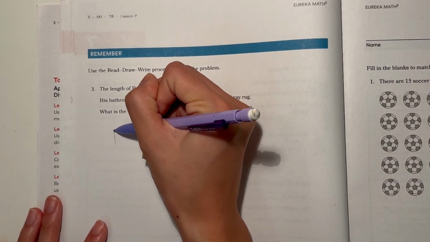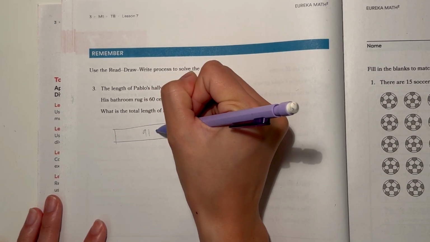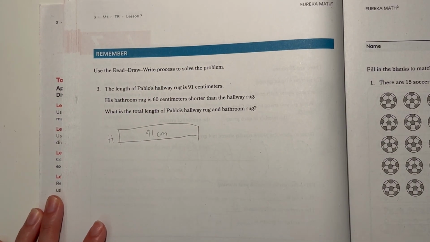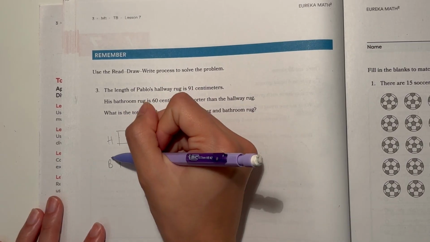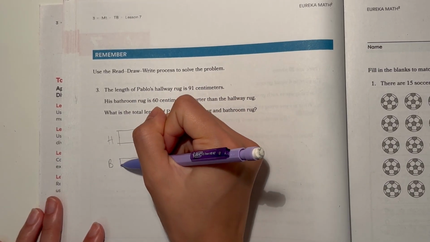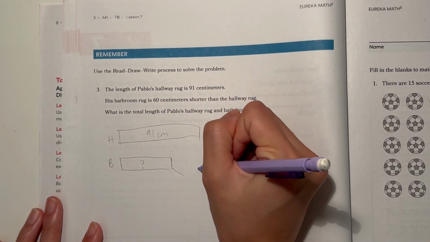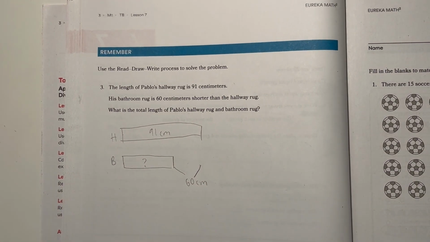The hallway rug is 91 centimeters, and I'll label this H for hallway. Now the bathroom rug, B for bathroom, we don't know how long it is, but what we do know is that it is 60 centimeters shorter than the hallway rug.